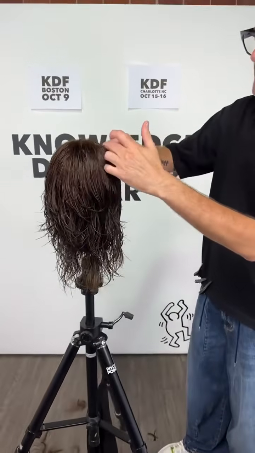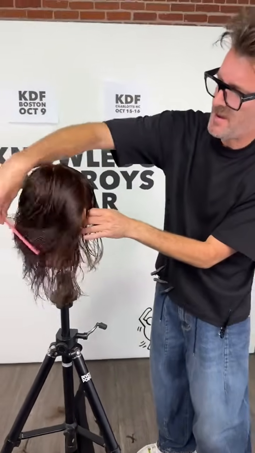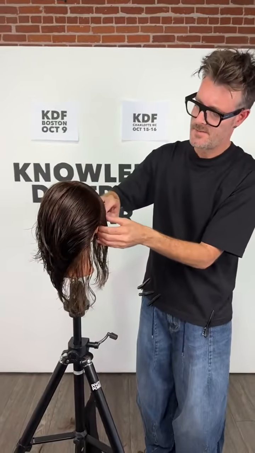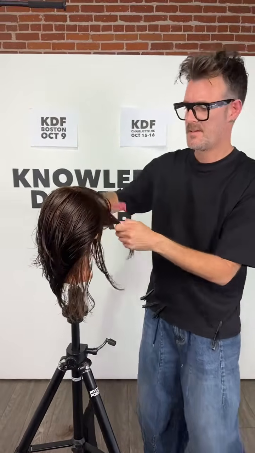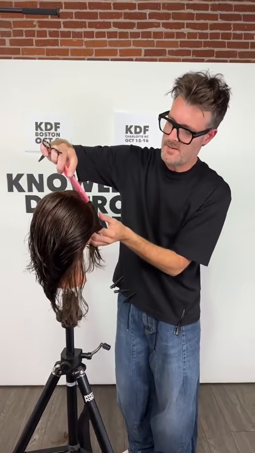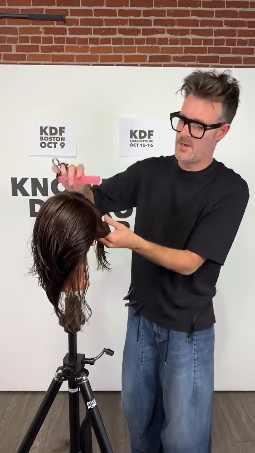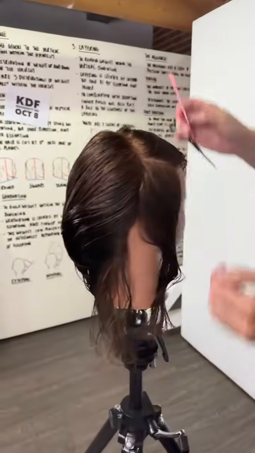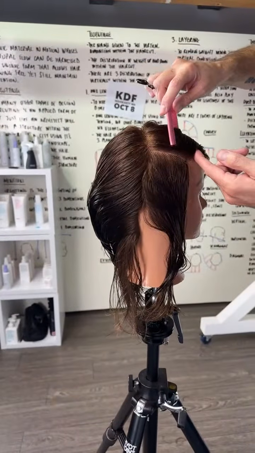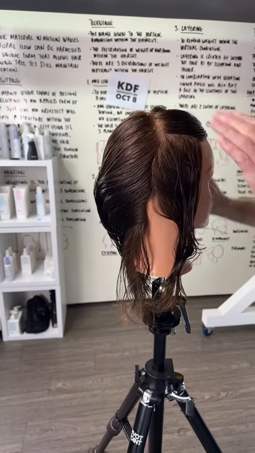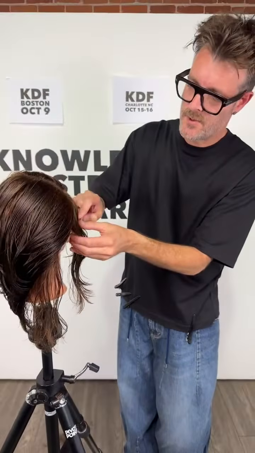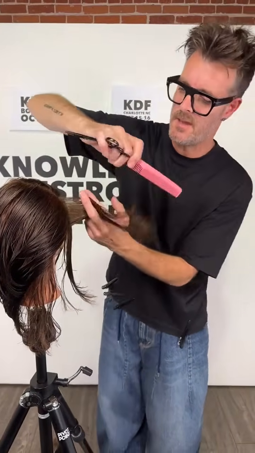So now let's do the other side, and then we're there. So find the same spot on this side, the lower part of the parietal ridge. Again, vertical sections, right, at the ear.